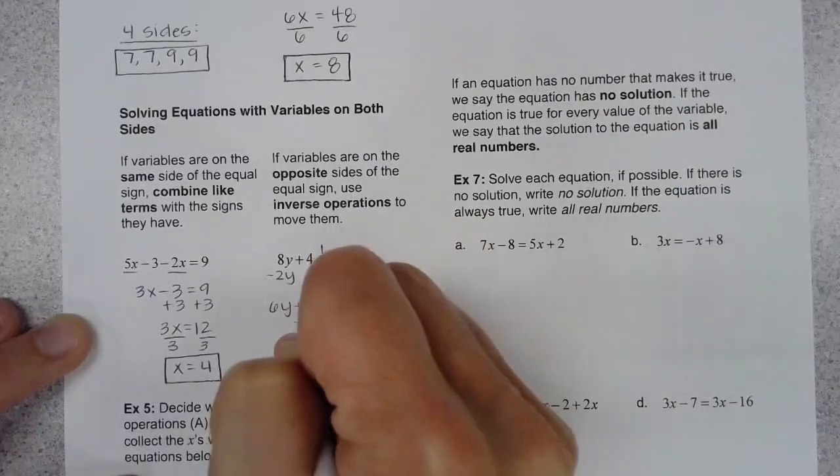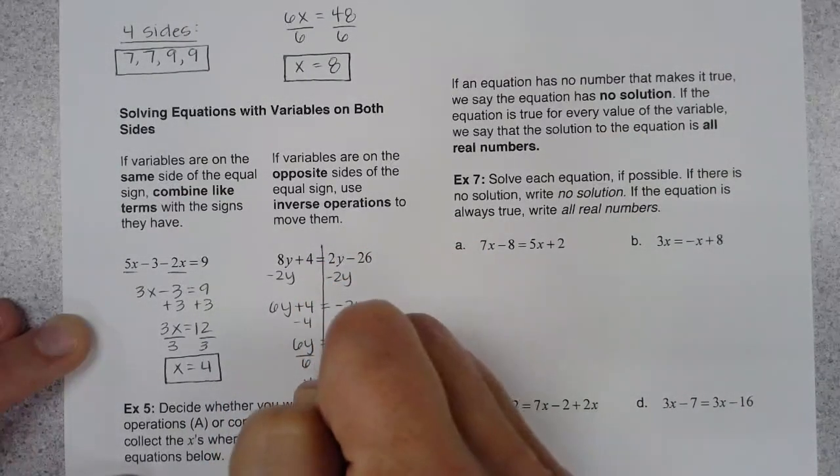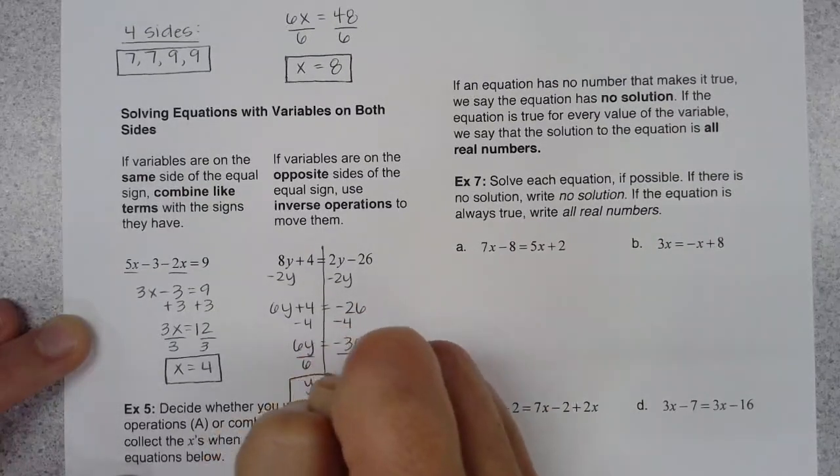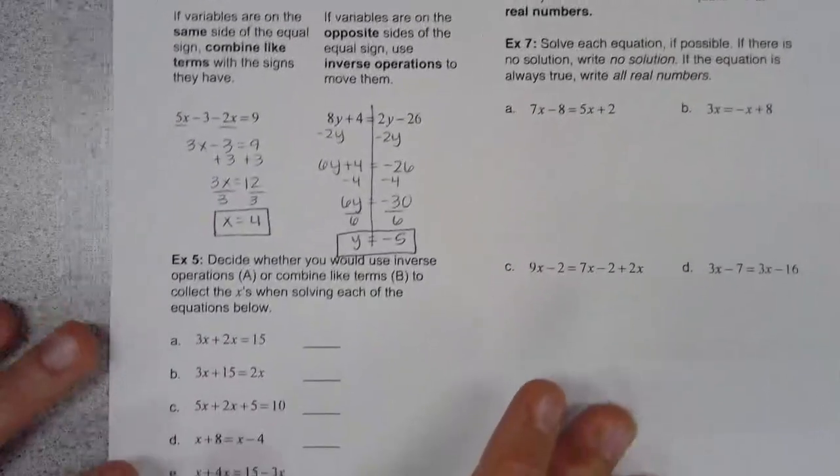And then from there, I'll proceed like I'm used to, negative 30. And so y equals negative 5. But it's important that you recognize that the work that you need to do to solve those two problems is different.